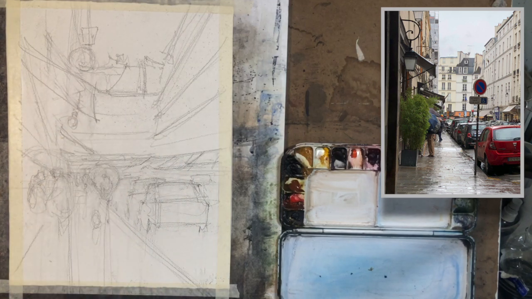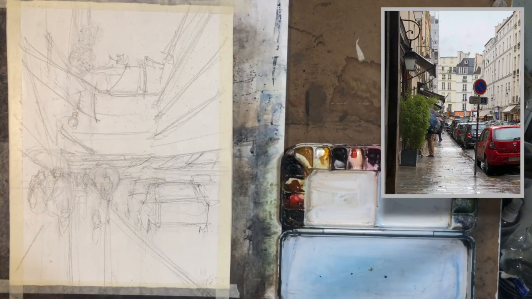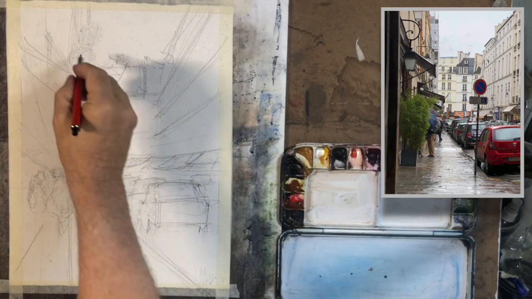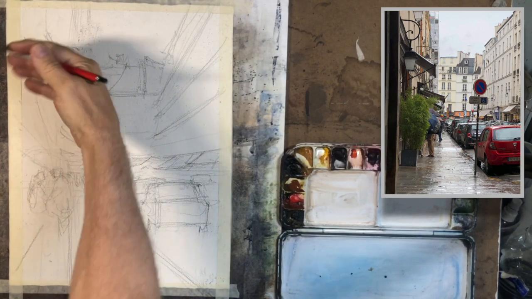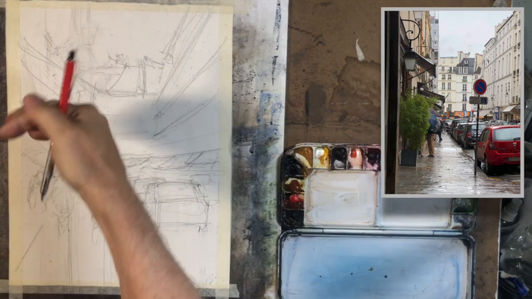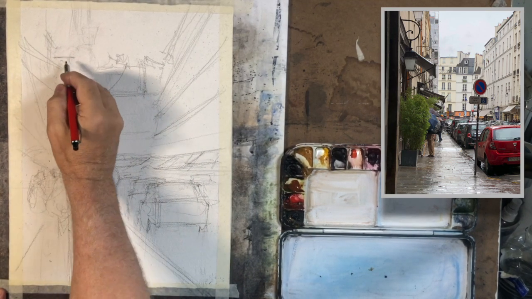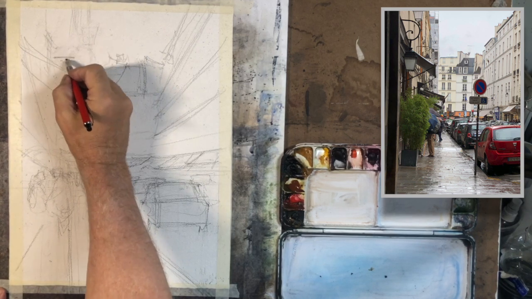That might be sticking out a little too far. Let's bring it in a little. Kind of comes right off the building. Put one right here, coming off the building. And this little curlicue.